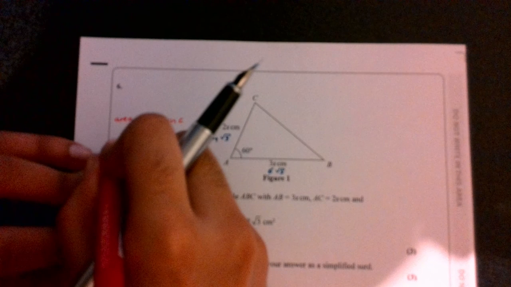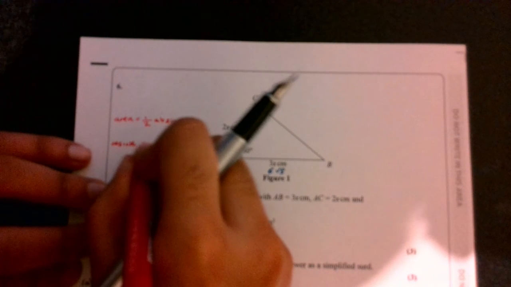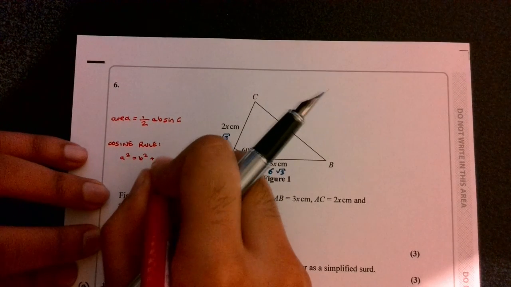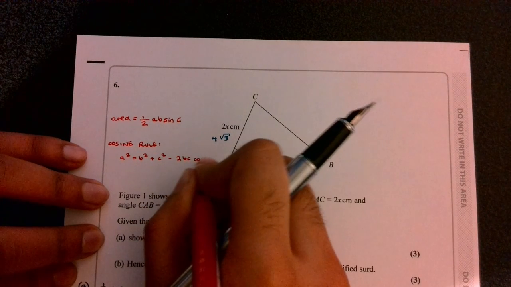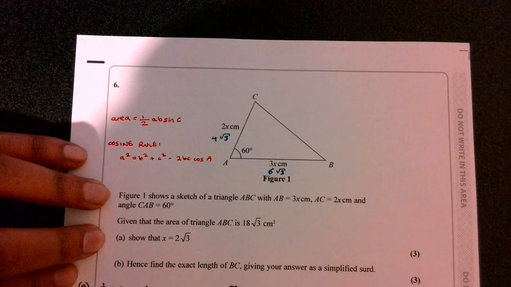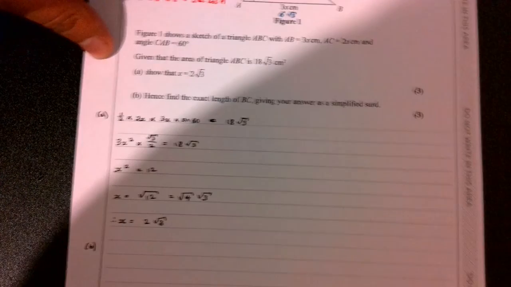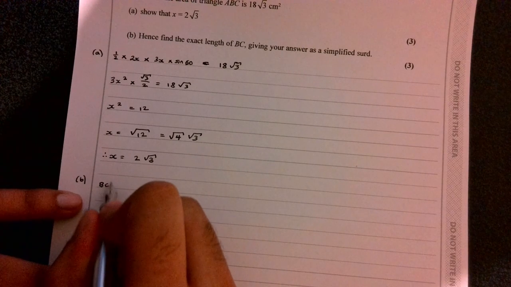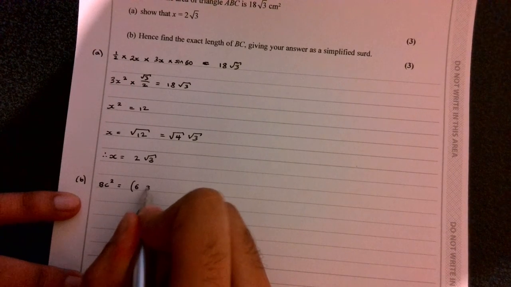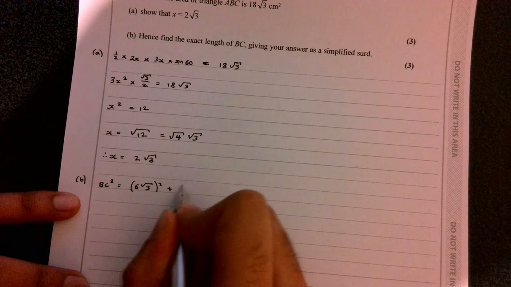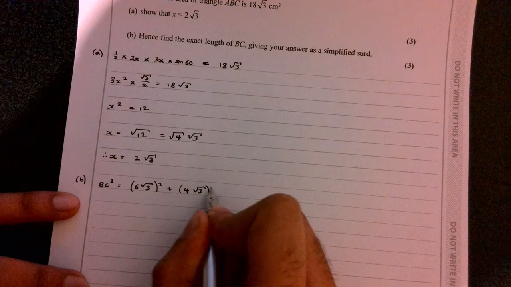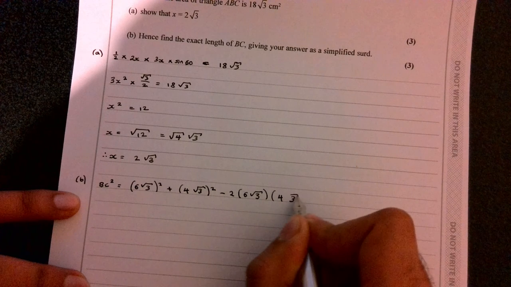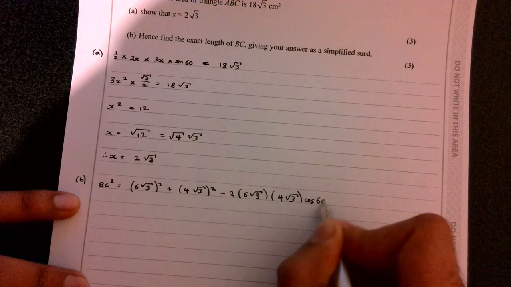So the cosine rule, let's just write this down. The cosine rule tells us that a squared is equal to b squared plus c squared minus 2bc times the cosine of A. So using that, what we have over here, and it's quite straightforward, BC squared is equal to 6 root 3 squared plus 4 root 3 squared minus 2 lots of 6 root 3 lots of 4 root 3 multiplied by the cosine of 60 degrees.